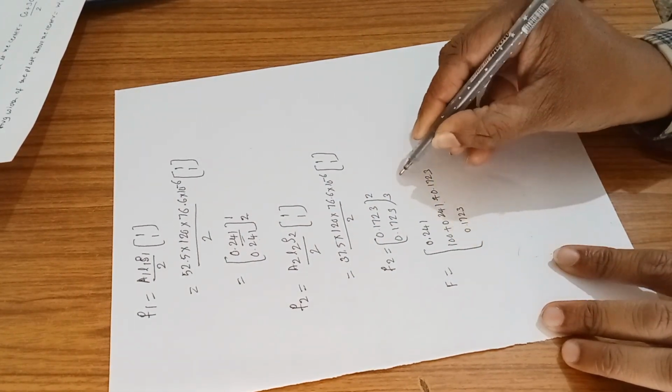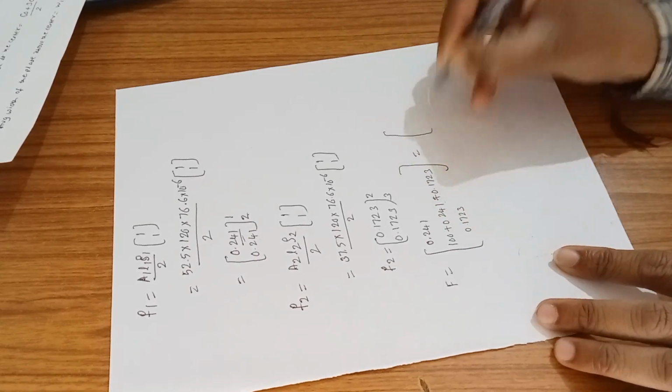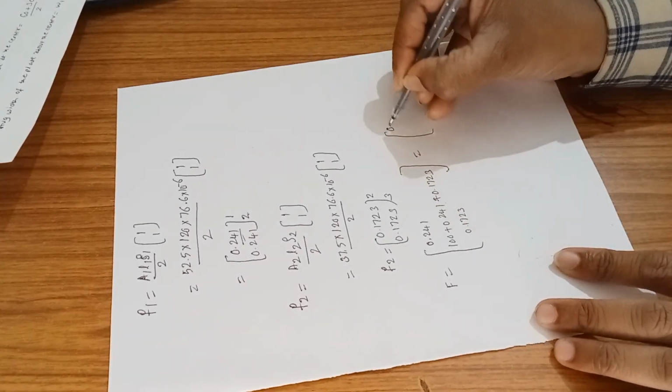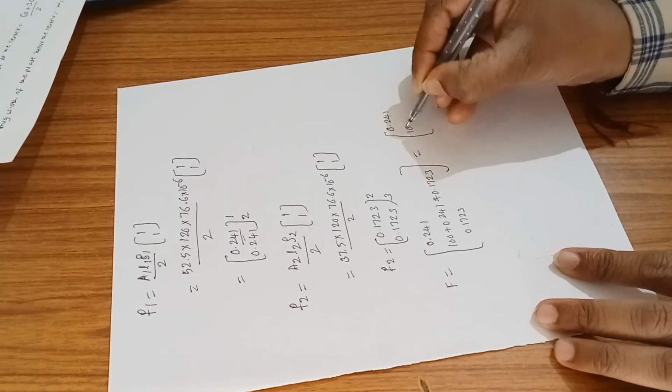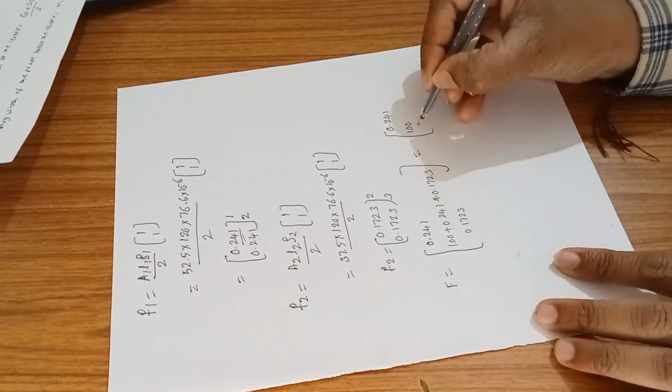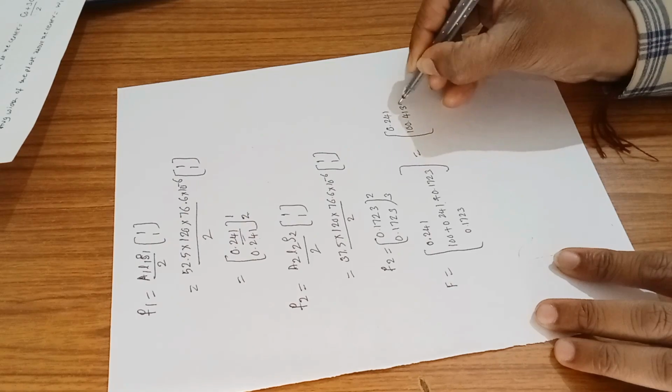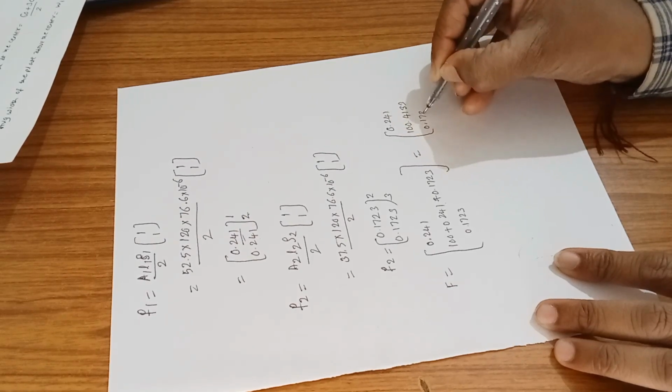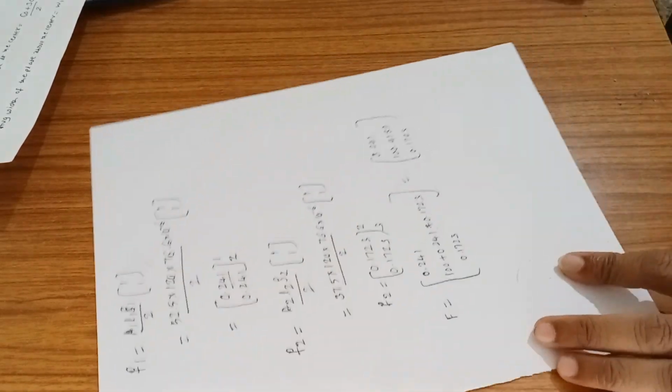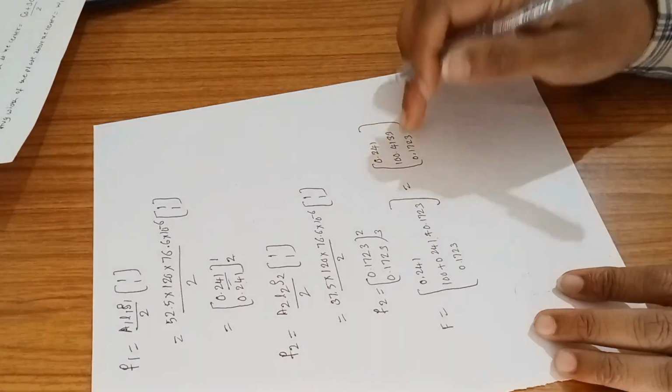So let me consider all those. Upon adding, when I add 0.241 and 100, I get 100.4133, and here I get 0.1723. So I get all these, and this is nothing but F1, F2 and F3.